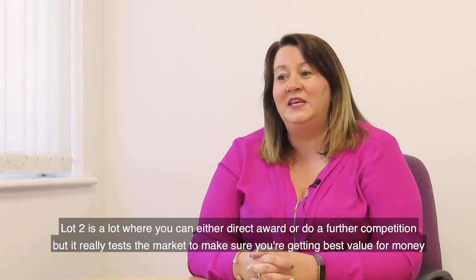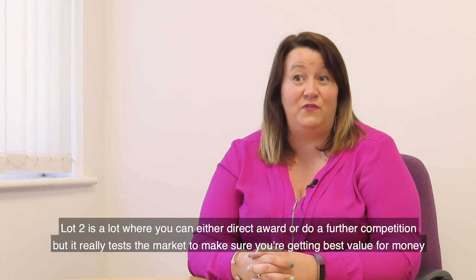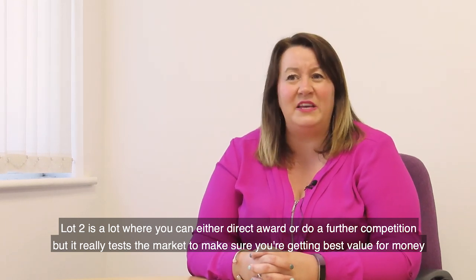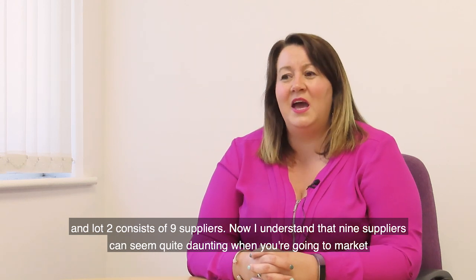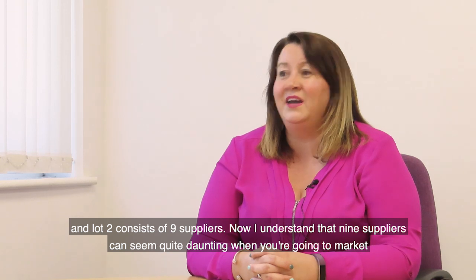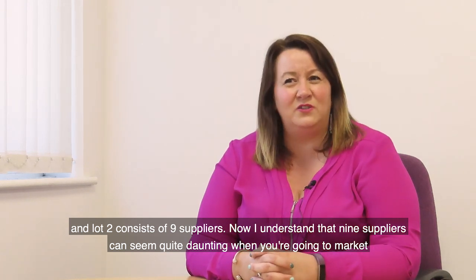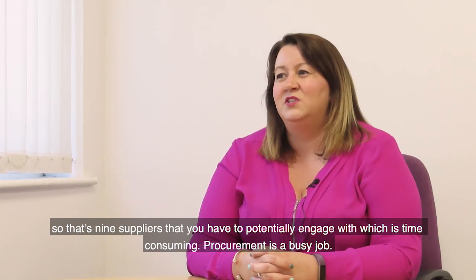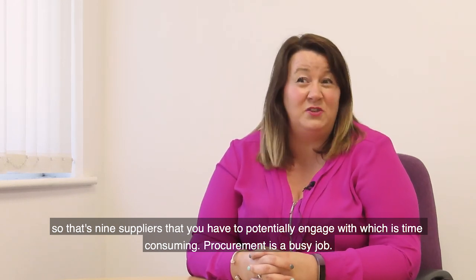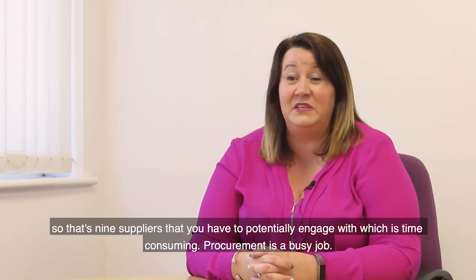Lot 2 is a lot where you can either direct award or do a further competition, but it really tests the market to make sure that you're getting best value for money. And lot 2 consists of 9 suppliers. Now, I understand that 9 suppliers can seem quite daunting when you're going to market. That's 9 suppliers potentially that you have to engage with, which is time consuming. Procurement is a busy job.